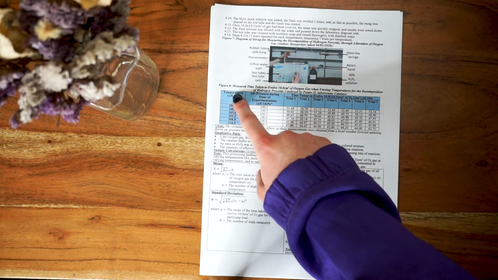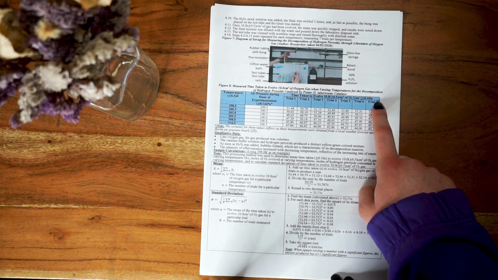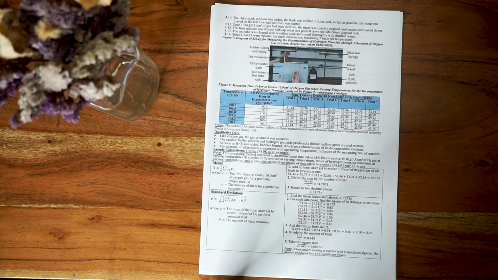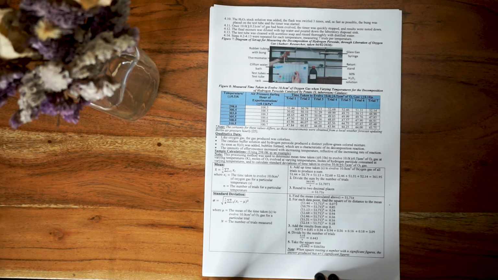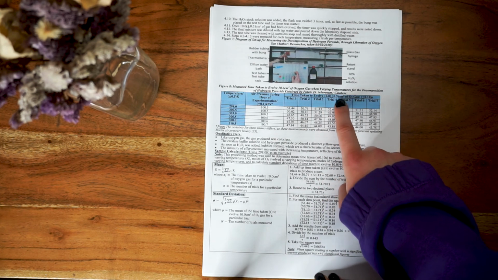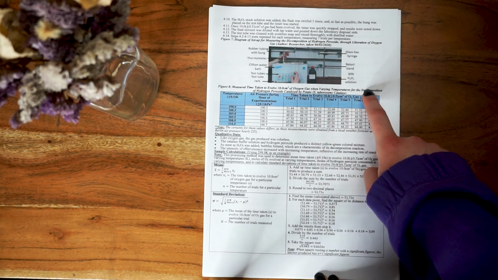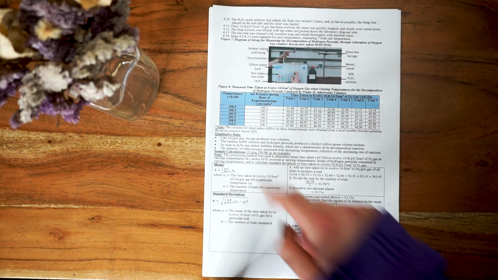You need to include the units of your independent variable and dependent variable and the uncertainties in the header of each column. Do not put these in the cell, as you are guaranteed to lose communications marks for that. For example, you can see the title of my dependent variable, the units, and then the uncertainty, plus or minus 0.5 Kelvin. And then you can also see the uncertainty of my independent variable here.